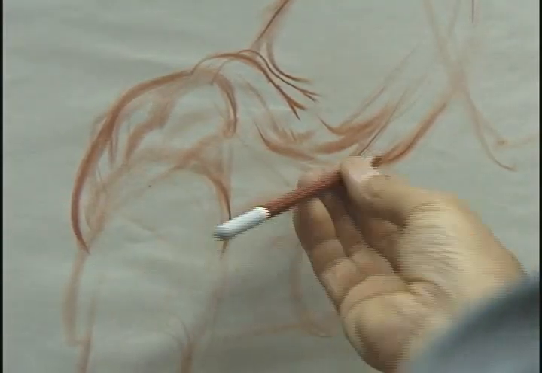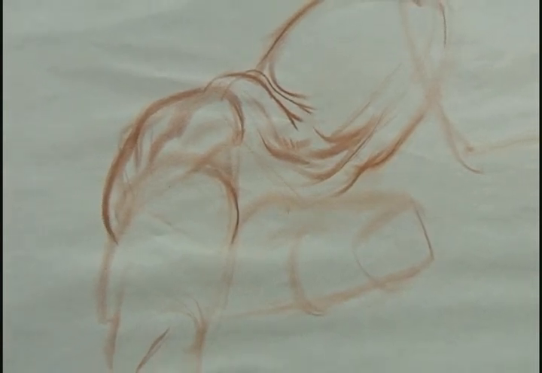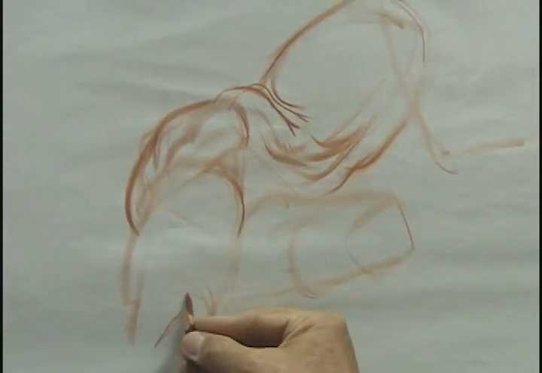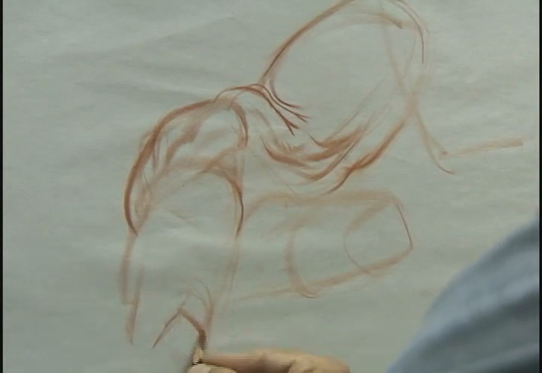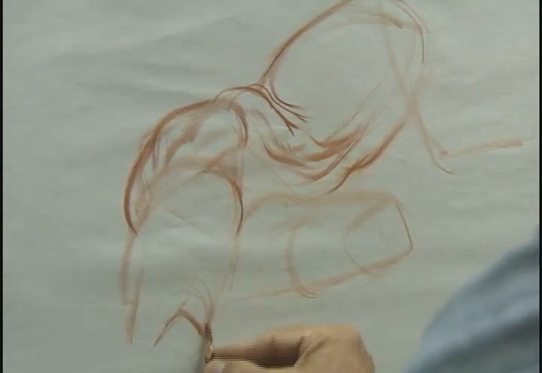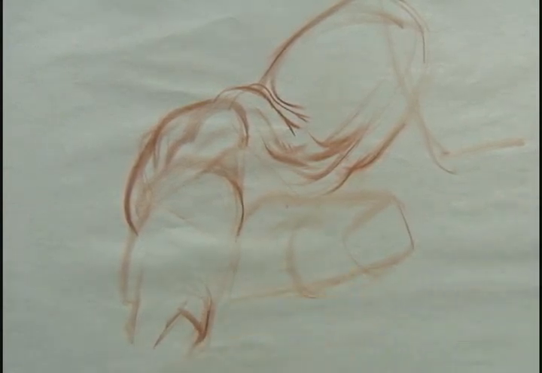Now the leg is slightly turned, so let me pull back on this a little bit here. Let's see, the end of the knee is really, if you're using the box form again, it helps us to see the angle more. Okay.